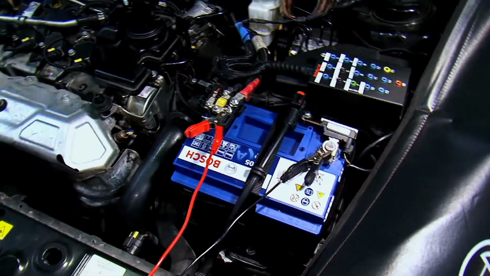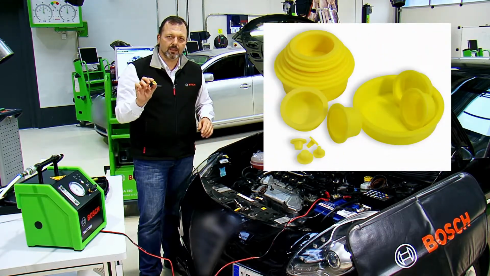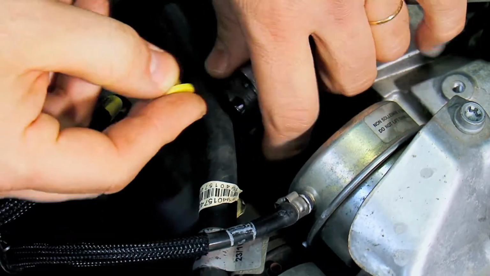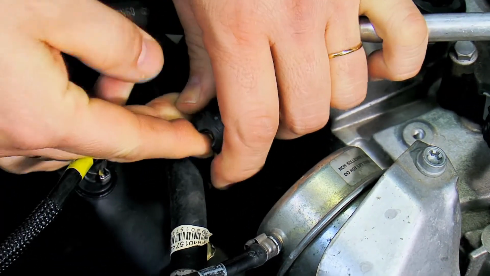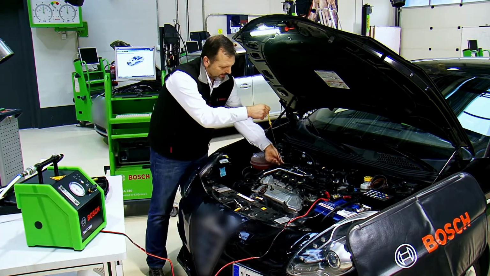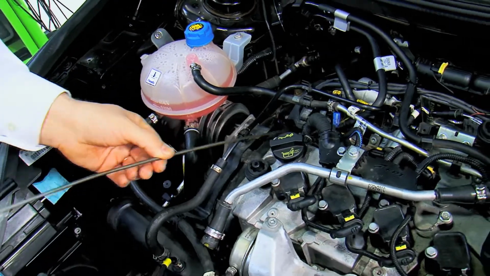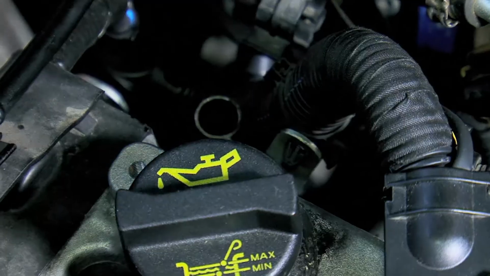Connect the red clamp to the battery positive and the black clamp to the battery negative. Now we have to close any type of open-end hose in the surrounding of the engine block using the available caps and plugs. Once this is done, simply introduce the smoke supply hose of the SMT 300 into the pipe of the oil level measuring stick on the engine.